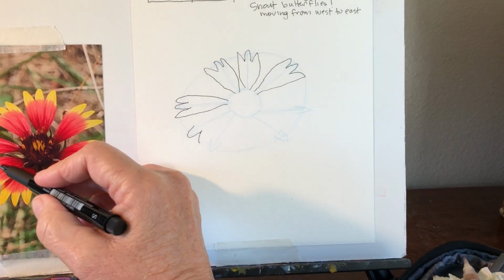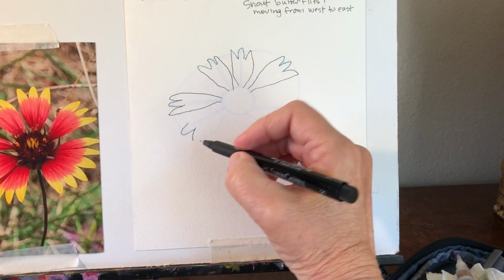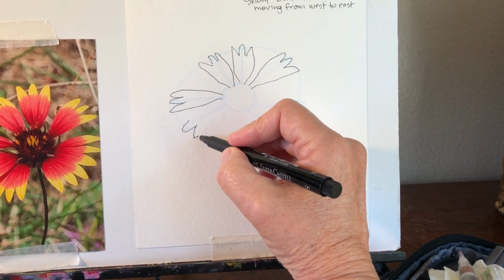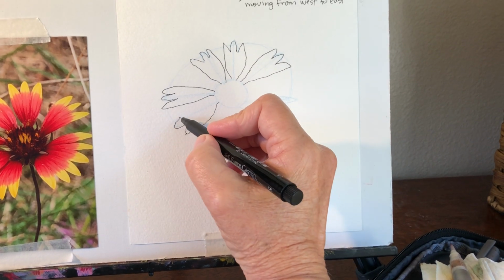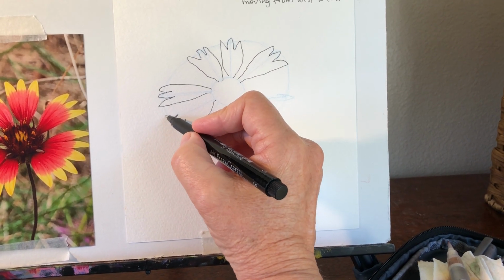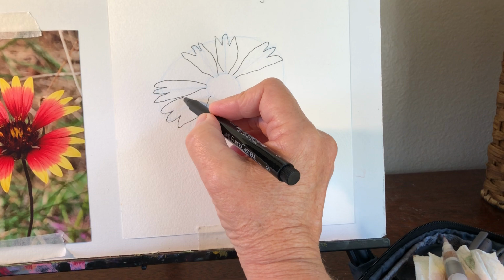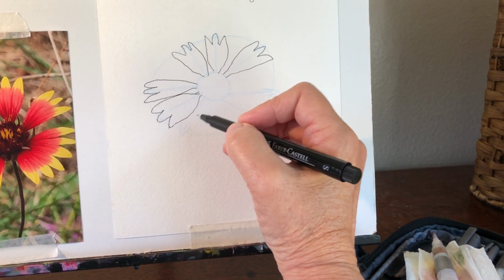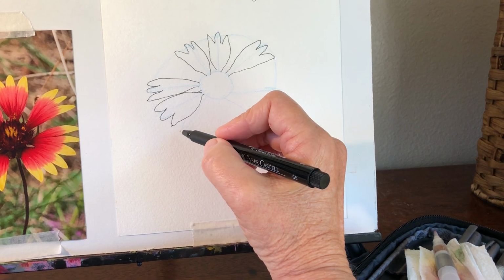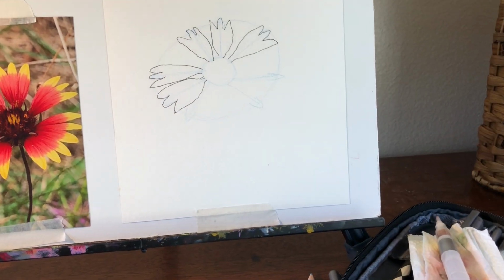I'm going to draw this petal first because it overlaps that one. It just will make it a lot simpler. I'm trying my best to get the spaces and shapes between all the little individual ray flowers the same as they are here.